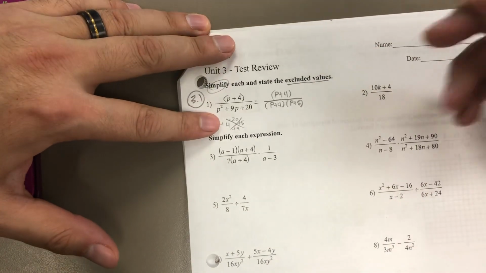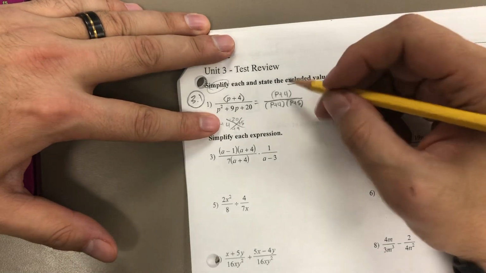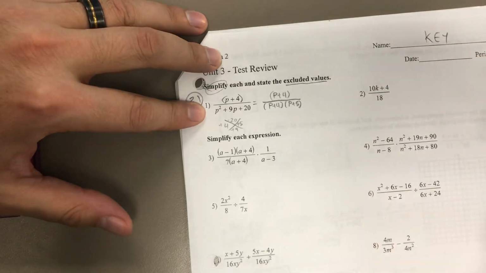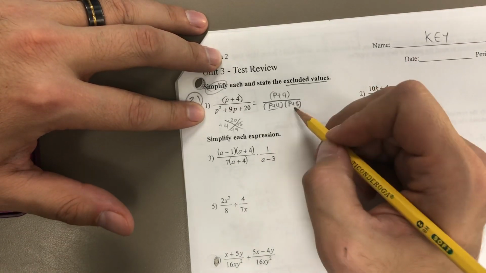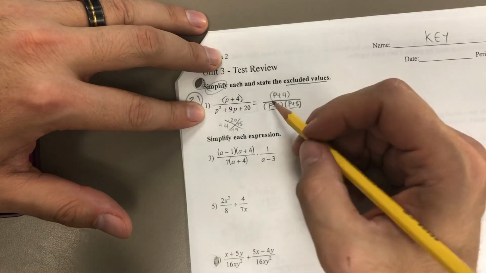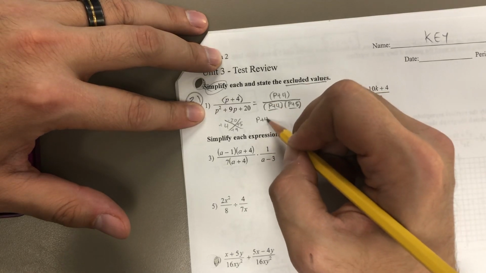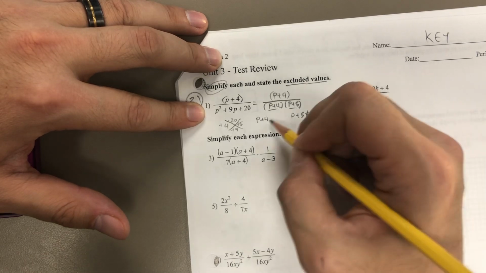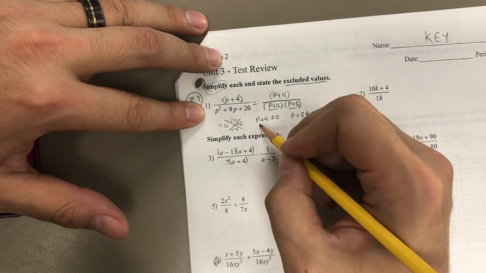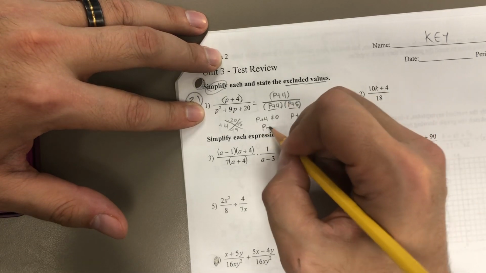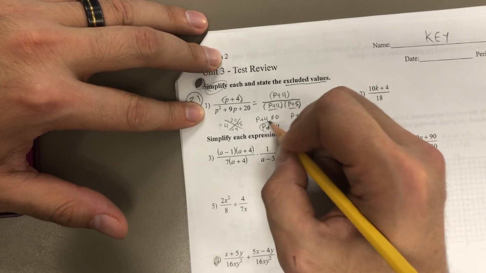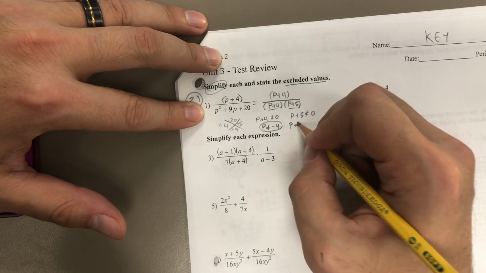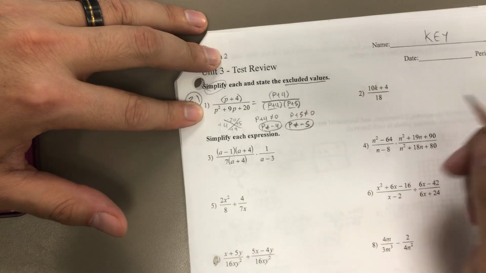What excluded values are, if you remember, is any time that the domain has a restriction or if it breaks any math rules. And the math rule that it could possibly break is if any of these factors equals 0. So all we have to do is take both of the factors, p plus 4 and p plus 5, and make sure that they cannot be equal to 0. If I subtract 4 from both sides here, I get p cannot be equal to -4, so that's one of my excluded values. And then if I solve for p over here, if I subtract 5, I get p cannot be equal to -5. That's my other excluded value.